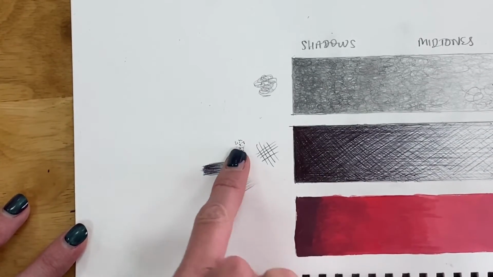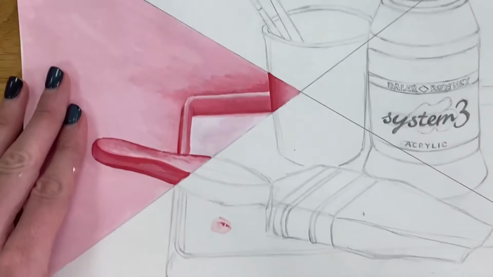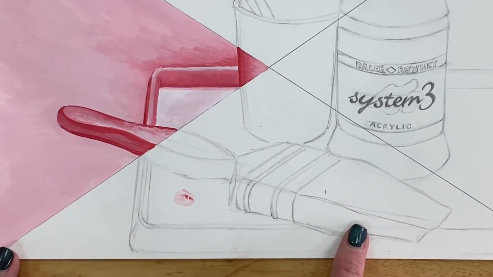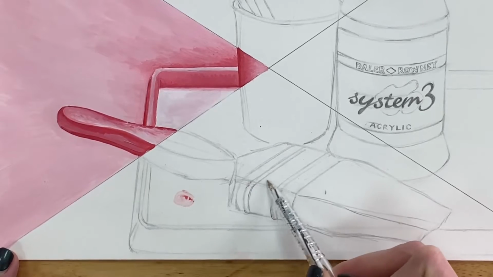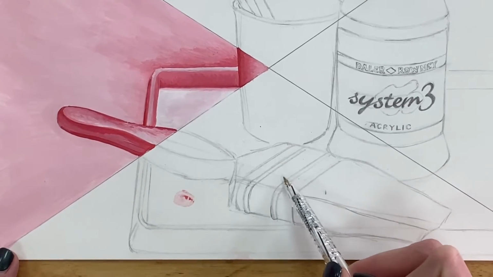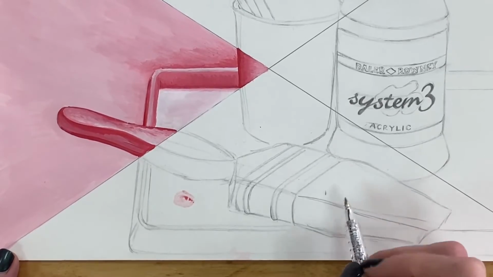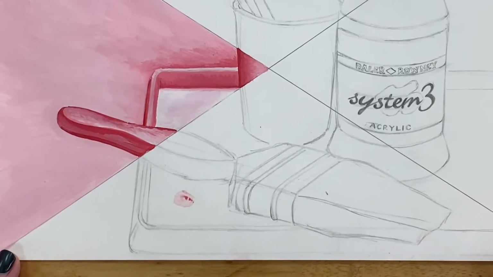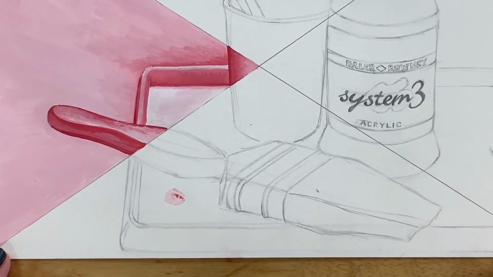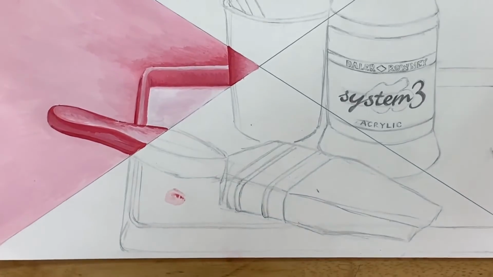Okay, so you can change these up. You could use one type of mark to indicate a certain texture. So say for example in my one here, as I start filling in this section, I might use a smoother mark to illustrate the texture of the metal on this part of the paintbrush, and I might use slightly harsher, more hatching-like lines on the actual bristles of the paintbrush to illustrate that texture.